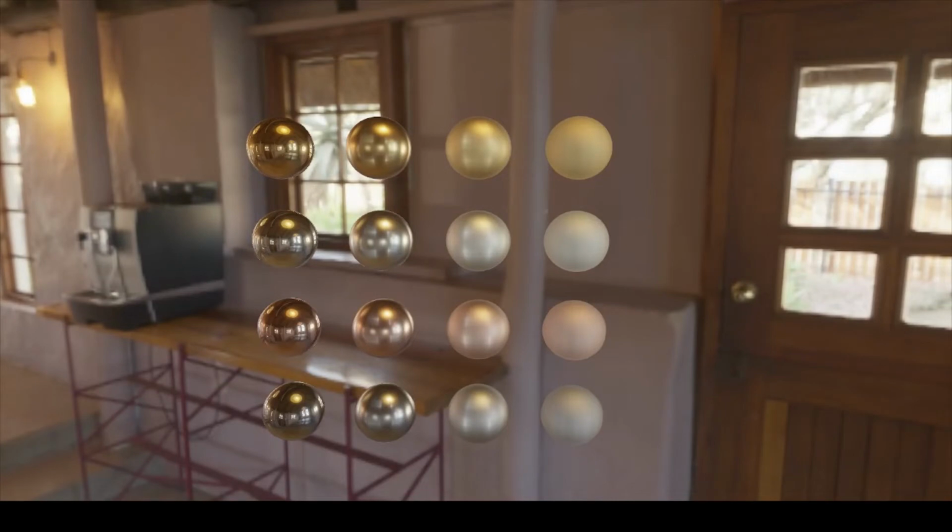This constitutes assignment number 7, physically based rendering.